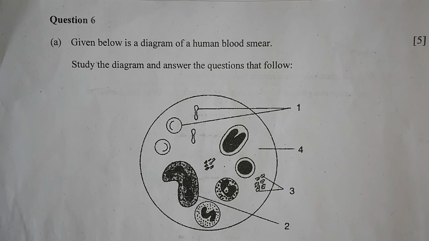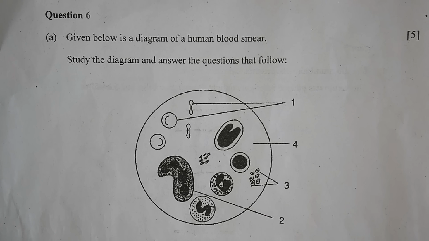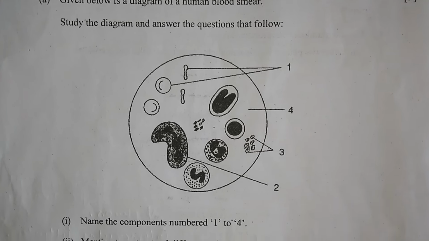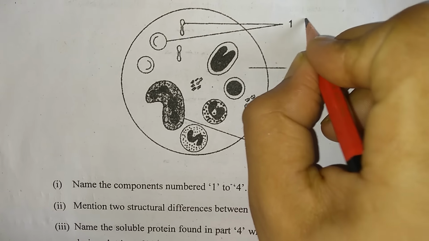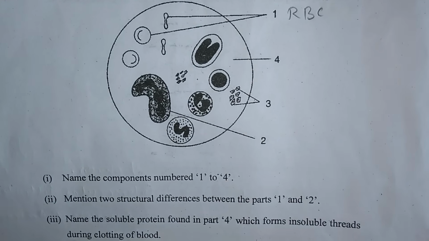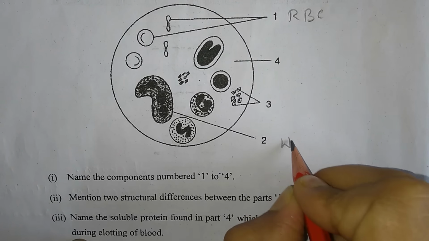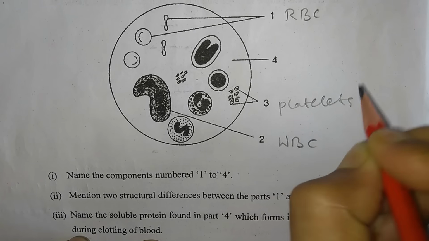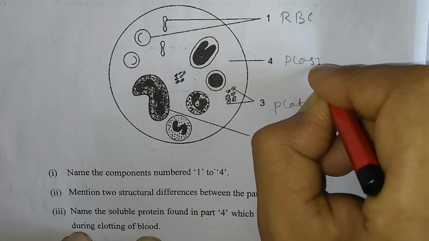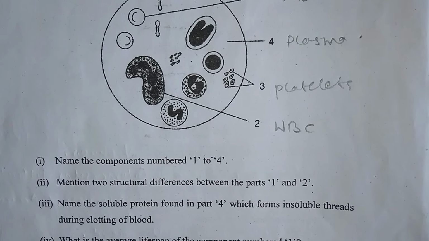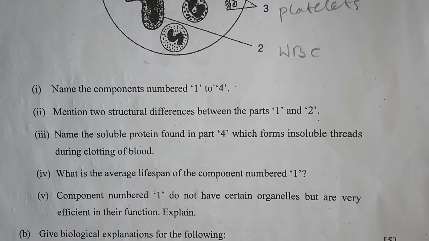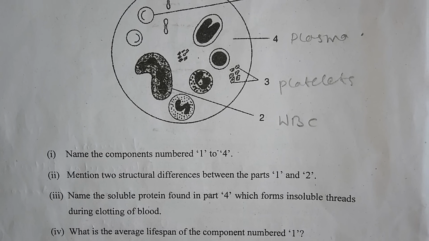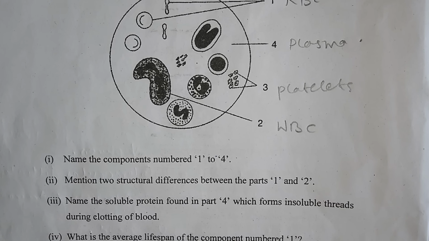Next is question 6a. Given below is a diagram of a human blood smear. You have to study the diagram and answer the questions that follow. Number 1, the components numbered 1 to 4. Number 1 is RBCs, red blood cells. Number 2 is WBCs. Number 3 are platelets. Number 4, plasma. You have to mention two structural differences between parts 1 and 2, that is RBCs and WBCs, right? RBCs have a spherical shape, whereas WBCs are irregular in shape.